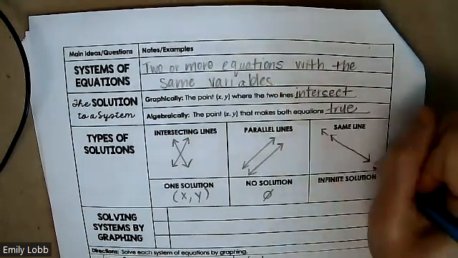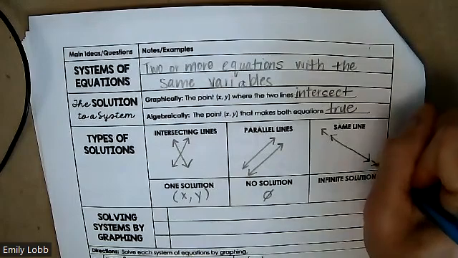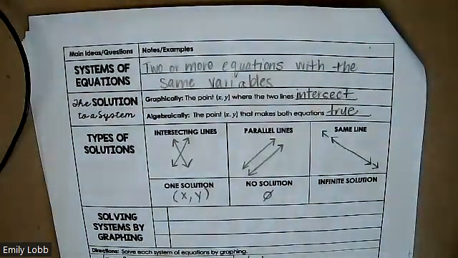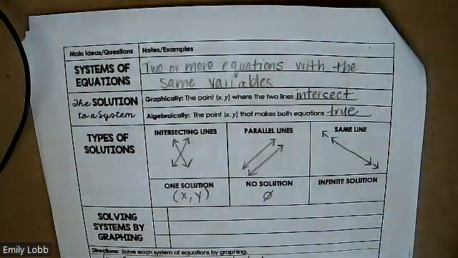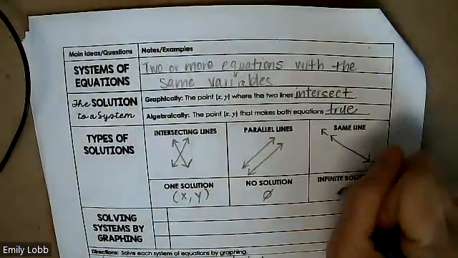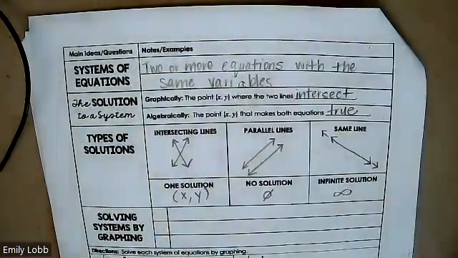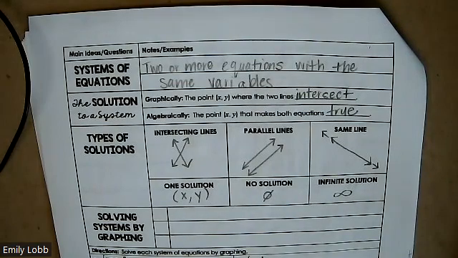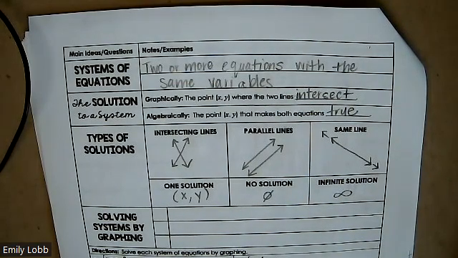It's like two of the same lines. It's hard to show. They have infinite solutions. So every point on this line intersects with both lines. Okay, so we have one solution, no solution, or infinite solutions.